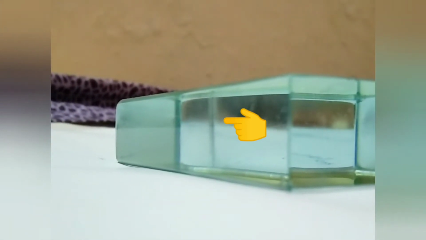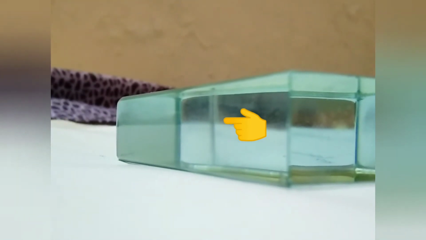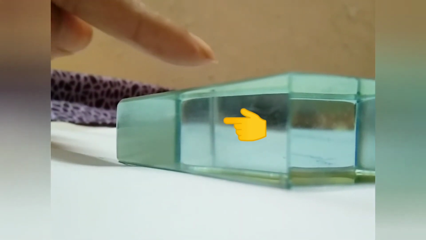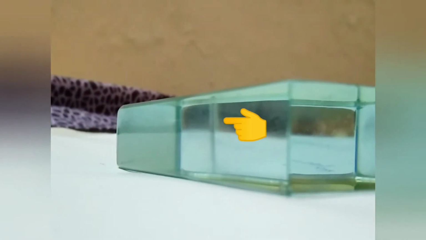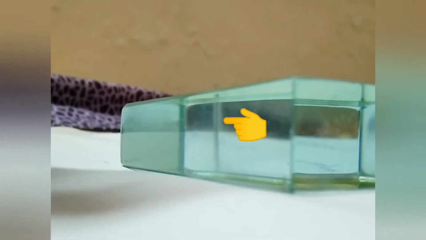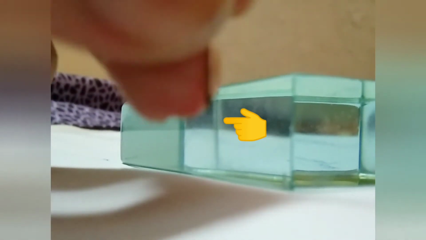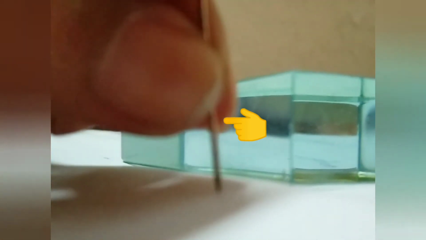So let us observe. As you can see, this is the line, right? In which we can see both the pins are looking in the same line. Now we will place two more pins from the opposite edge of the glass slab in such a way that it will also appear in the same straight line.